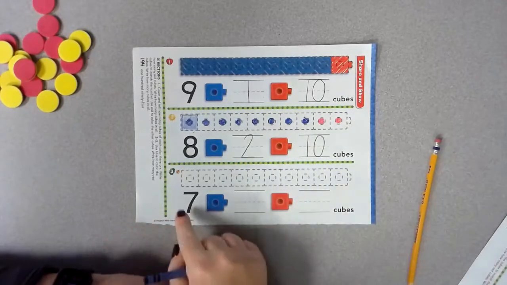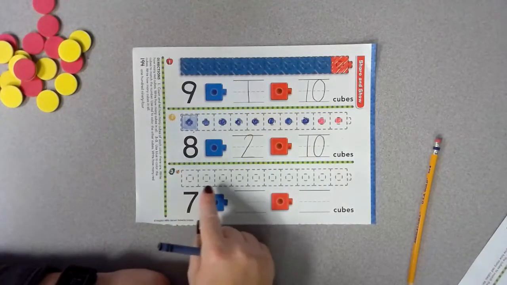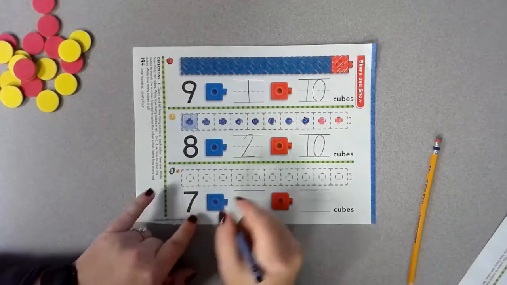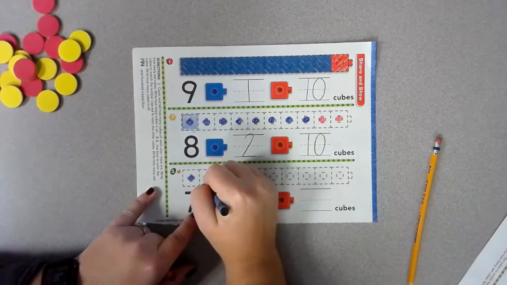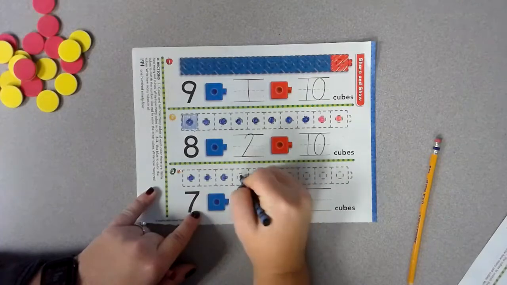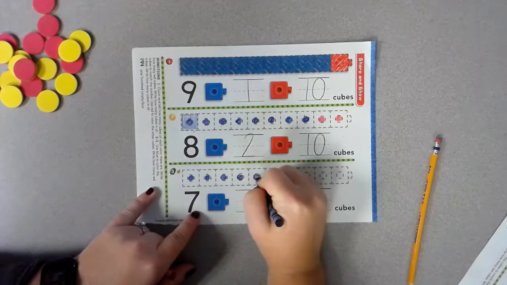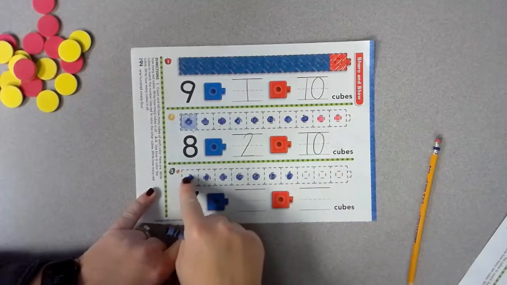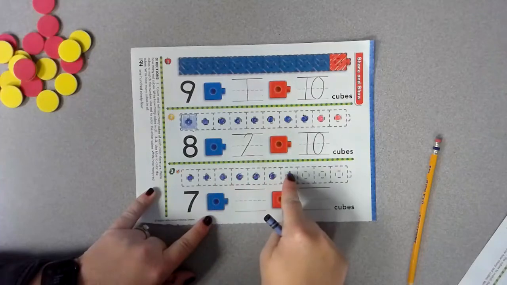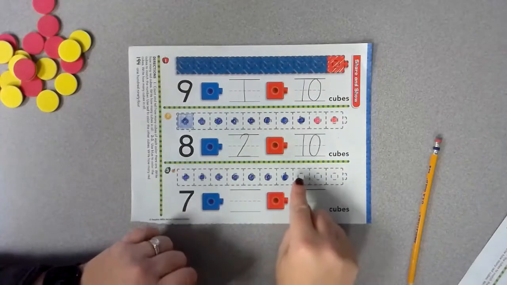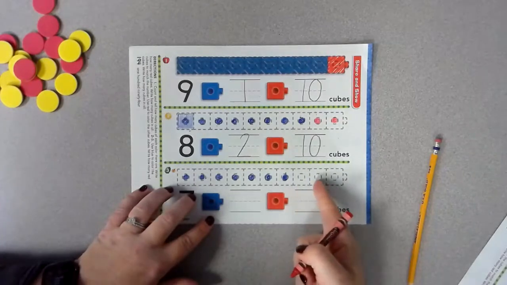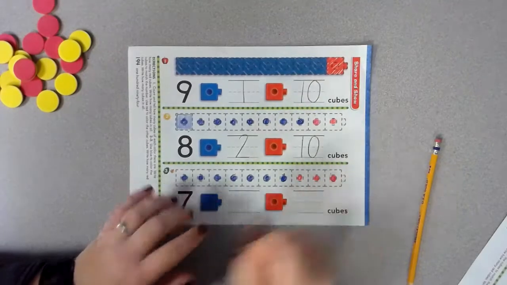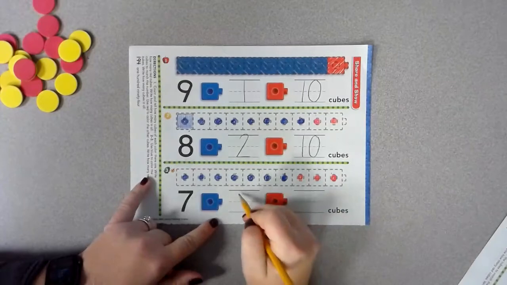Now let's do this next one. How many blues are we going to color? Across the sky and down from heaven, that's the way to make a 7. So 1, 2, 3, 4, 5, 6, 7. Let's double check. 1, 2, 3, 4, 5, 6, 7. So I did that right. We have 7 blues. And then how many open ones do we have to color red? 1, 2, 3. There are 3 reds.